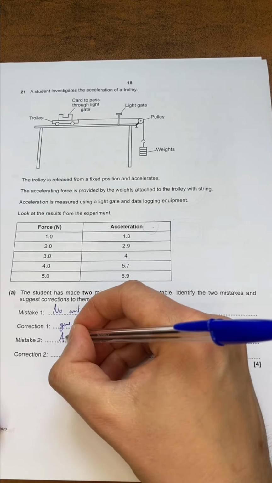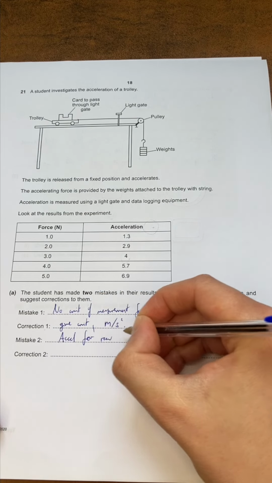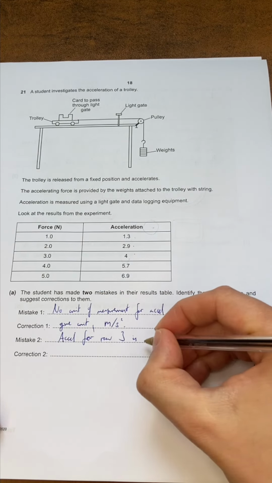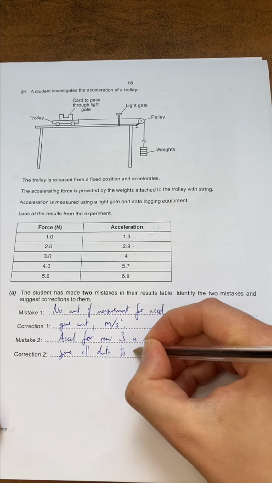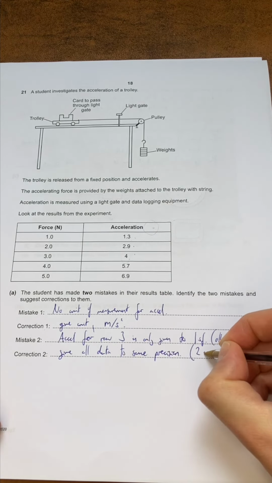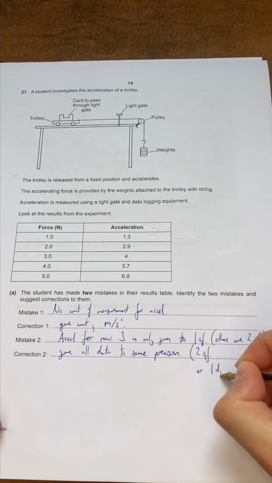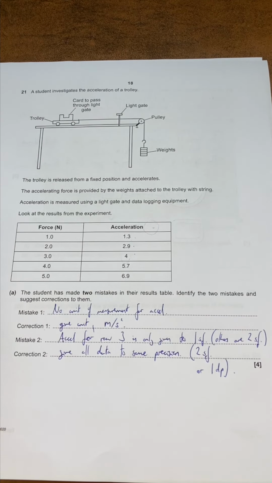Mistake 2, acceleration for row 3, 1, 2, 3, is only given to 1 sig fig, others are 2 sig fig, so give all data to the same precision, 2 sig fig or 1 decimal place, whatever they've used there.